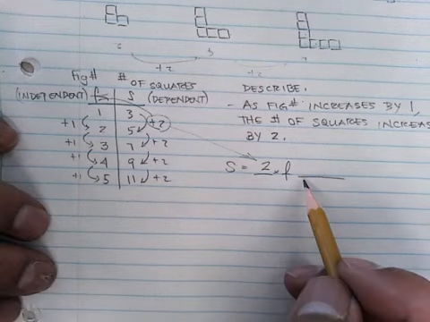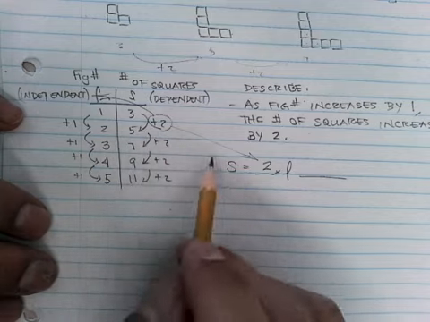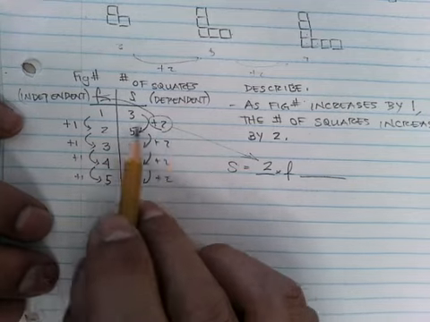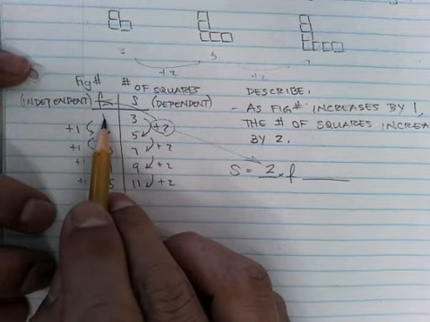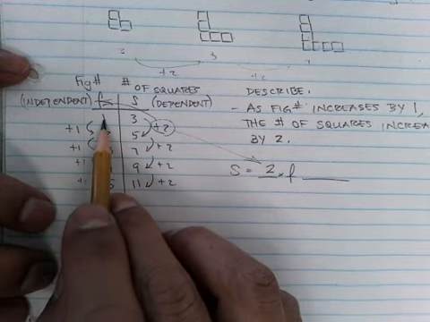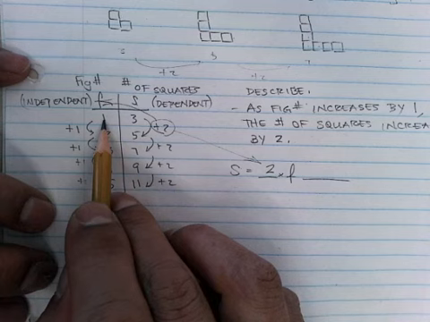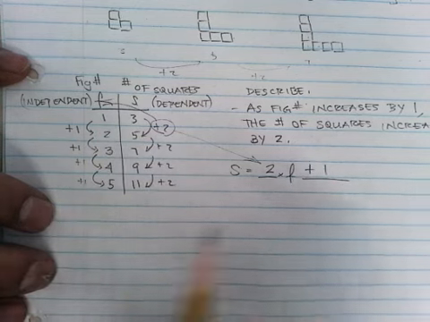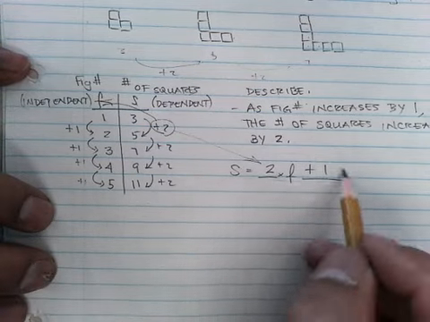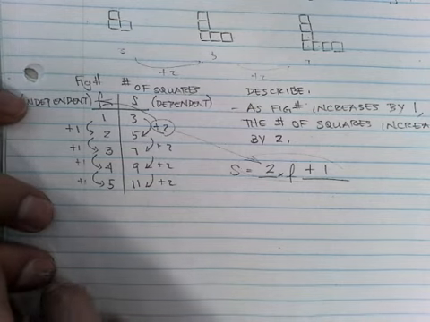And now to get this adjuster, you're just going to have to test it out with one of these data sets. I usually like to tell them, try it out with the first one. If you try it with figure number 1, if f is equal to 1, what is 2 times 1? Well, that's 2. Well, how do you make a 2 into a 3? Well, we have to add 1. And so this is your equation. S equals 2 times f plus 1.